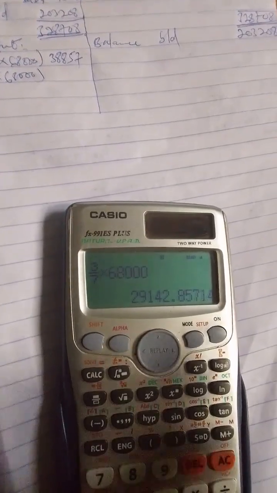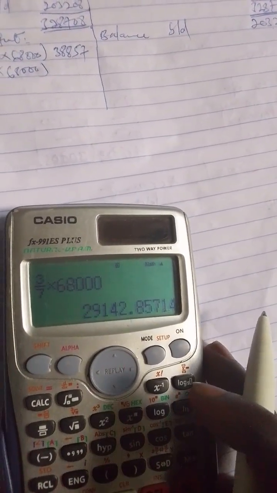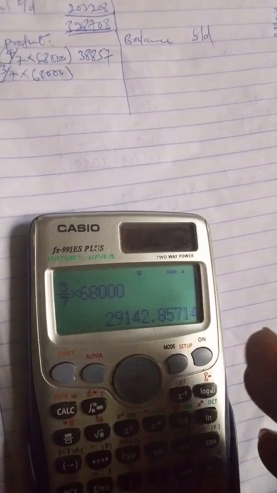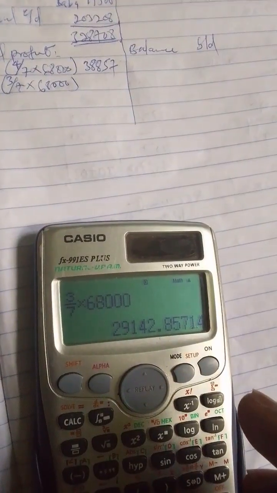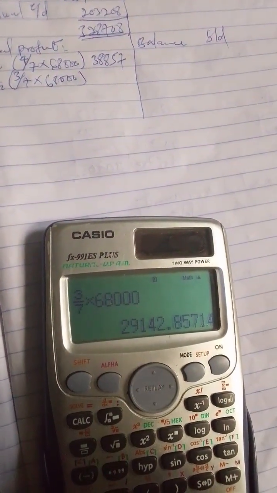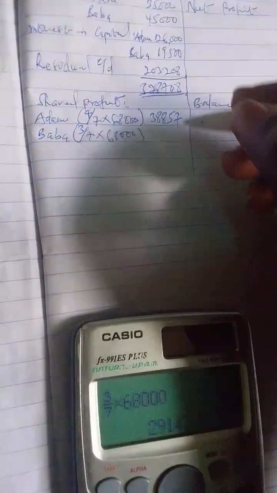And we are having 29,142 Ghana cedis. There are some decimals, so we are going to round it. So it's going to be 29,143 Ghana cedis. That's what you are going to have.